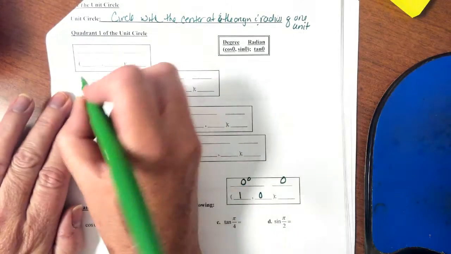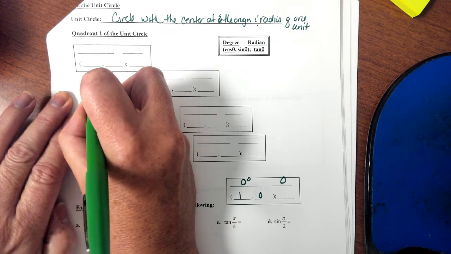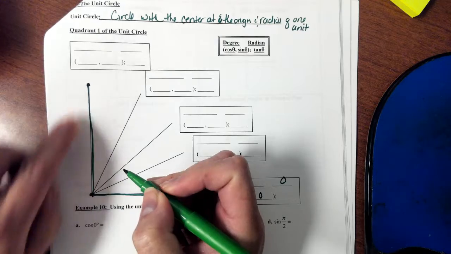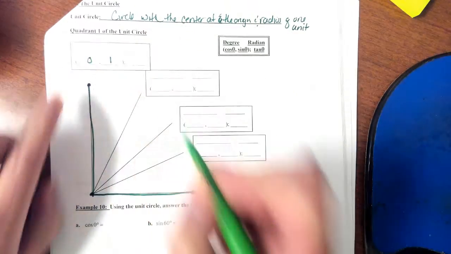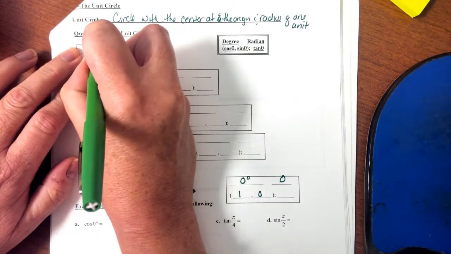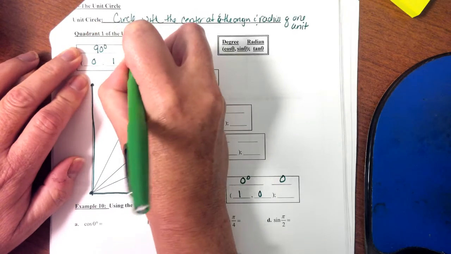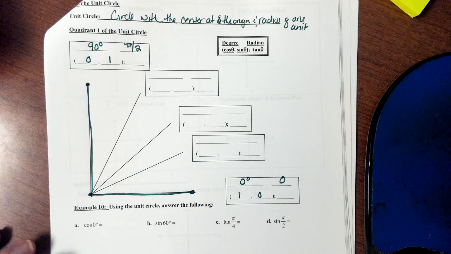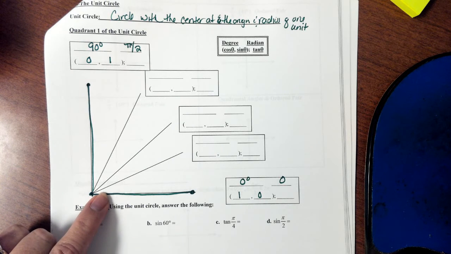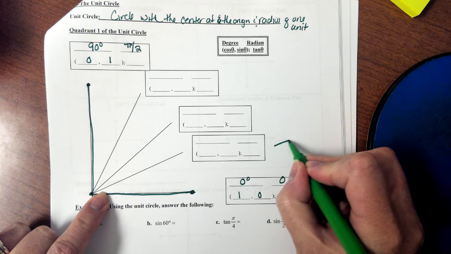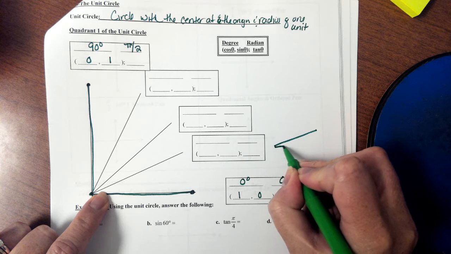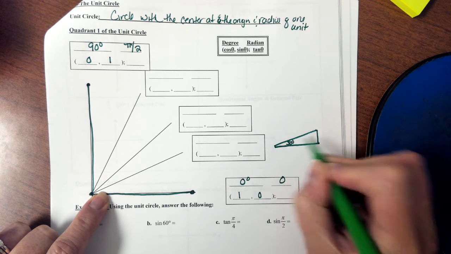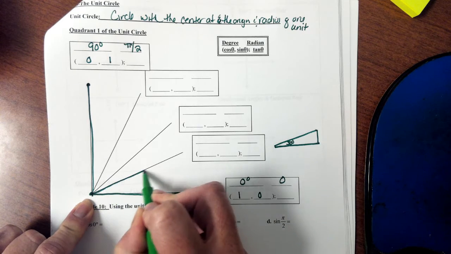So let's go up here to our next quadrantal. Up here, again, if my center is at the origin and I've got a radius of 1 unit, this is going to be 0, 1. And in degrees, this is going to be 90 degrees or pi over 2 in radians. So now, if I take a look at this first angle, which is my 30 degree triangle, let's suppose this angle here is 30 degrees. Again, I have a radius of 1.